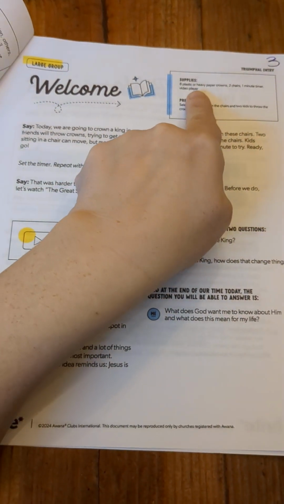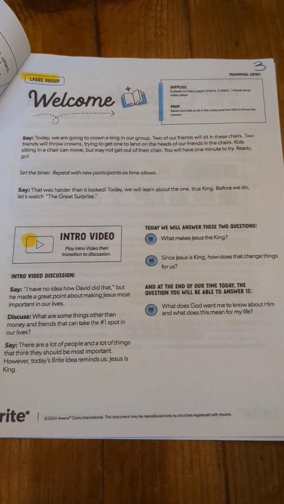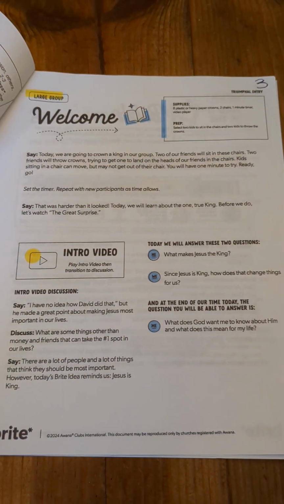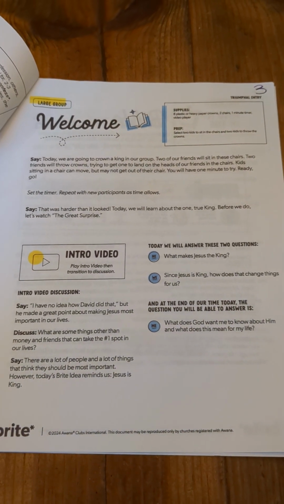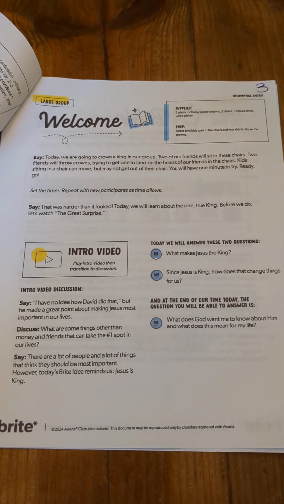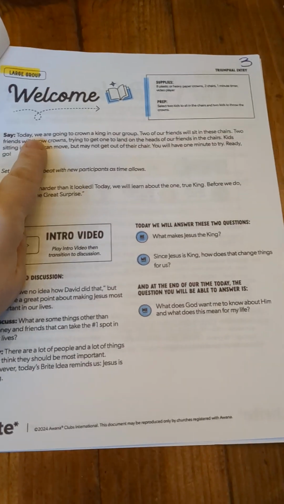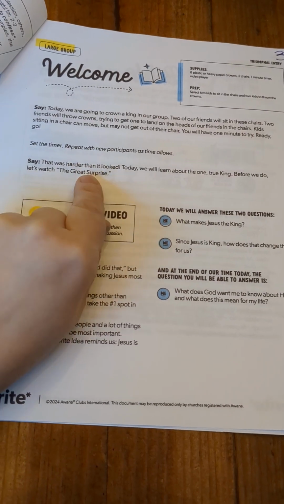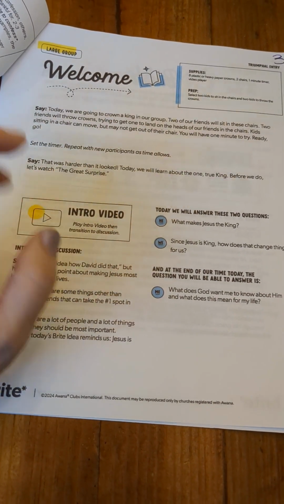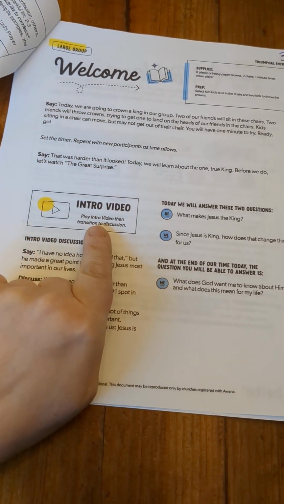To do the welcome activity, you need the supplies that are listed, which is some crowns, which we will have as paper crowns, 2 chairs, a 1-minute timer, which you can use your phone for, and the video player. You're going to follow this script telling them about the activity that they're going to do. Set the timer, and then you can repeat that a couple of times.